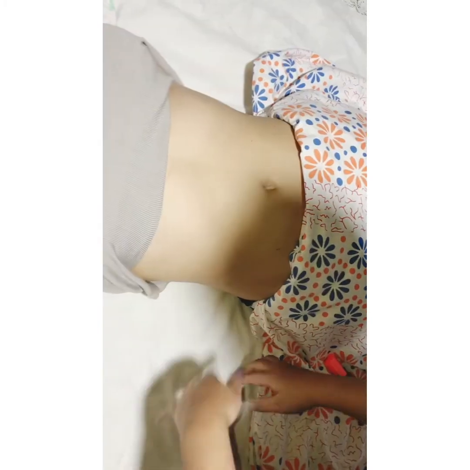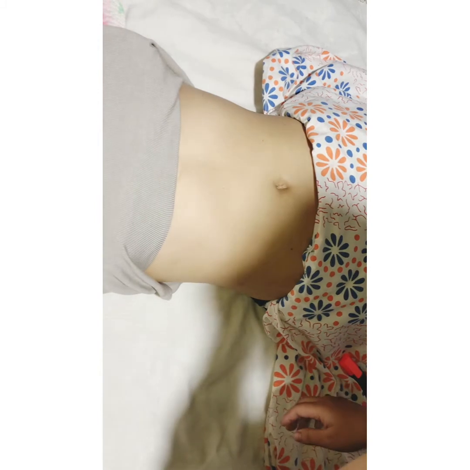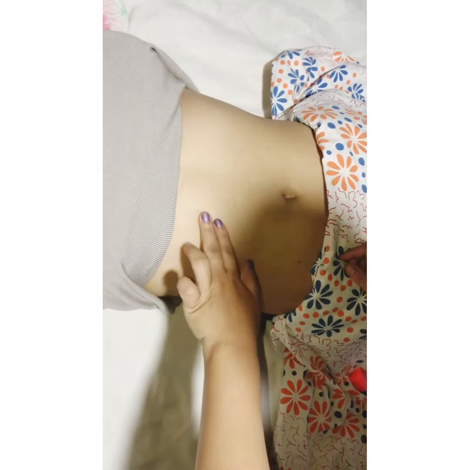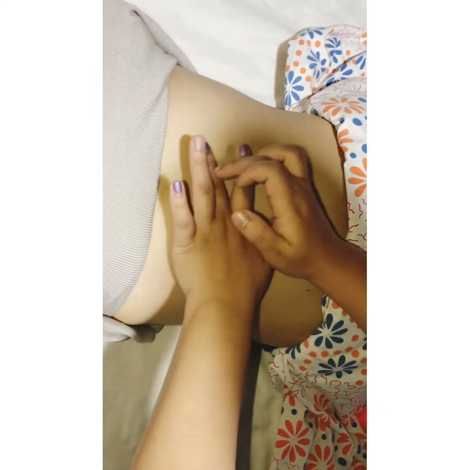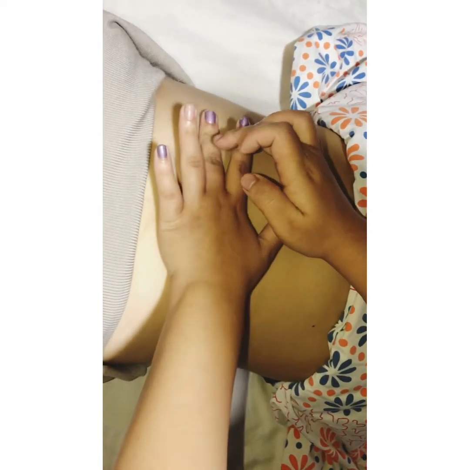For percussion to assess the amount of gas in the abdomen, I'm going to percuss in all the quadrants, checking for tympany to dullness.